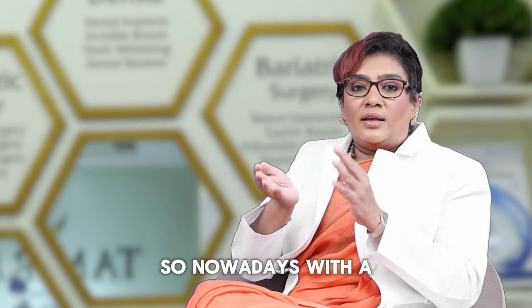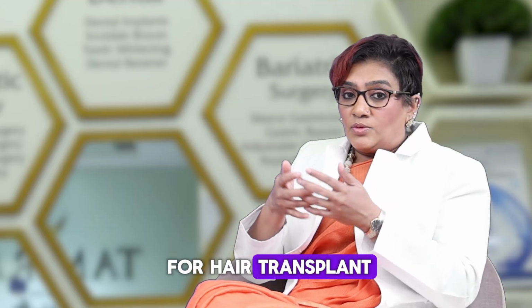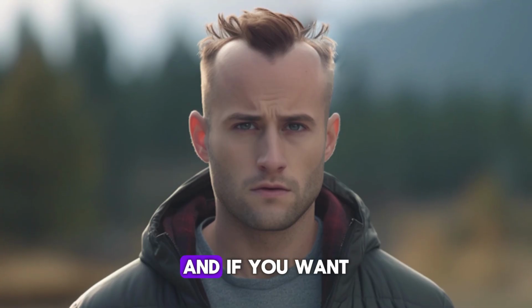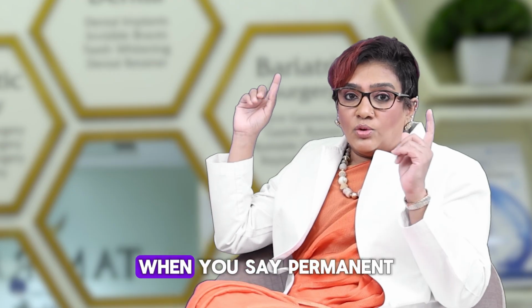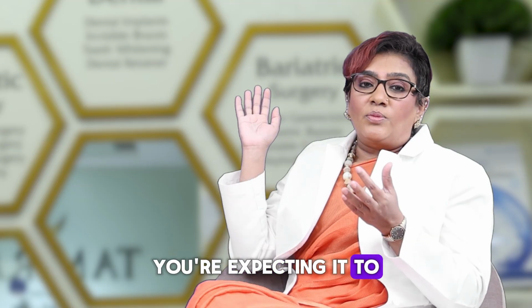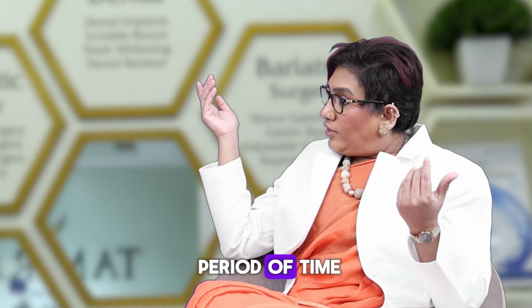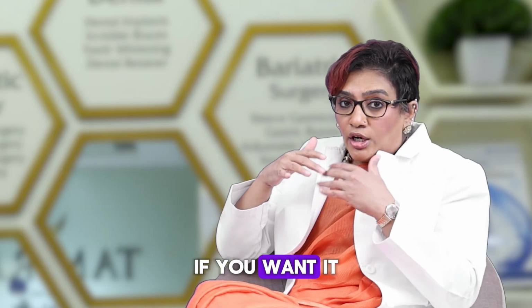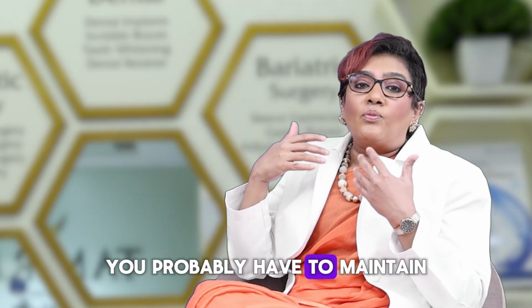So nowadays, with boys or young men coming for hair transplant at a very young age, probably between 20 and 25, and if you want to preserve this hair, when you say permanent, you are expecting it to be present until 60 or 70 years. So that's a long period of time, and it may not be that permanent that long. If you want it to be permanent, you probably have to maintain.